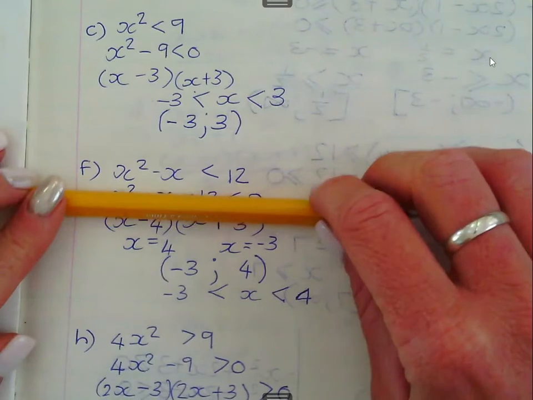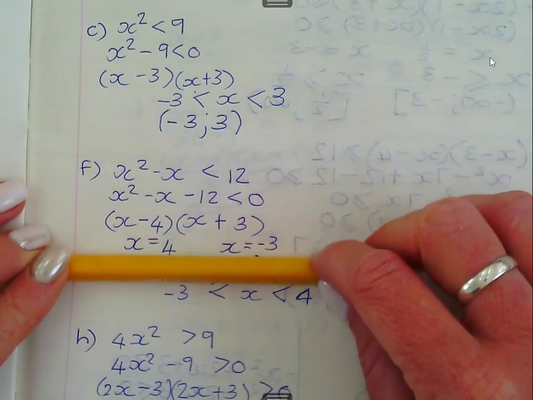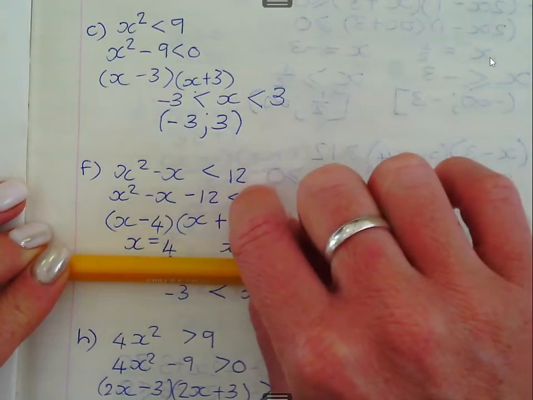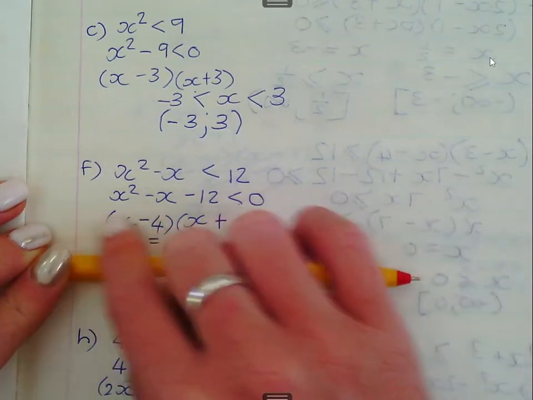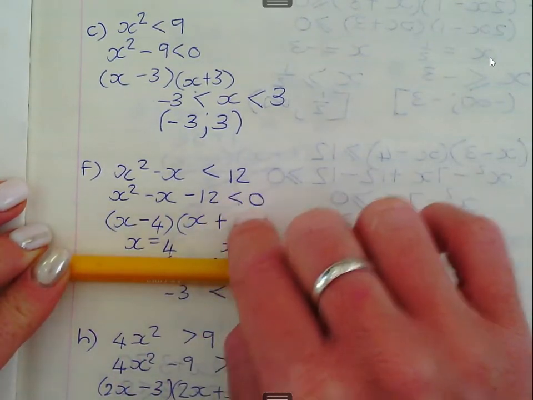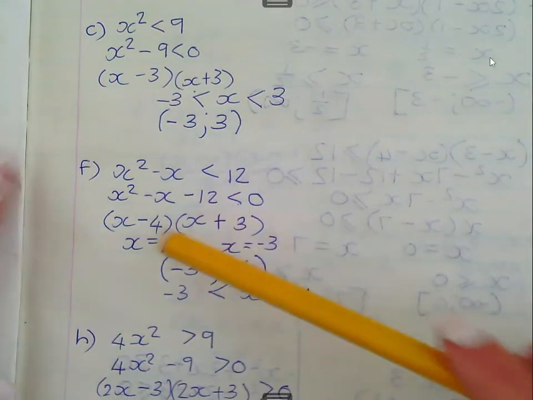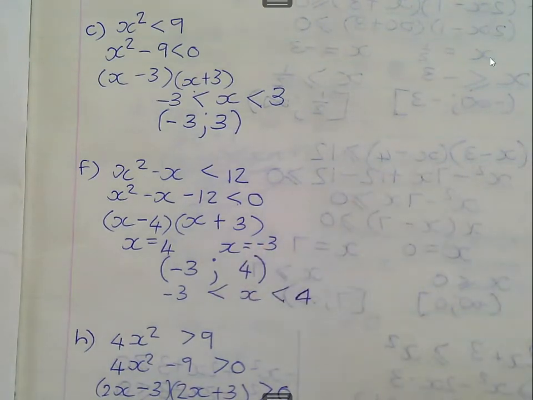Okay, F. Get everything on the same side. Easy factorization. You've got your 0 points. They're asking for smaller, ne? That's the standard form, right before I factorize, they're asking for smaller. So I know it's going to be in between those two answers. Don't put the 4 on the left and the negative 3 on the right, then you get 0.